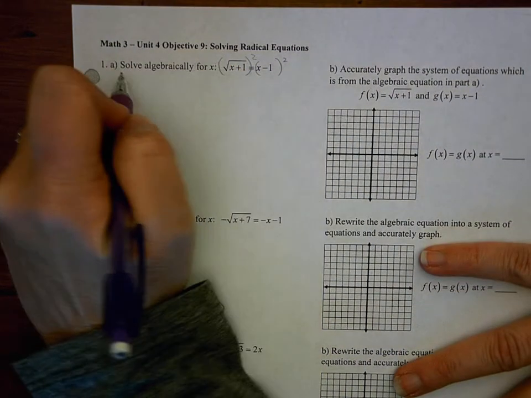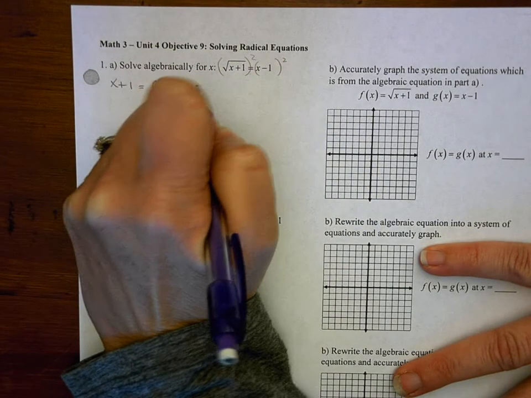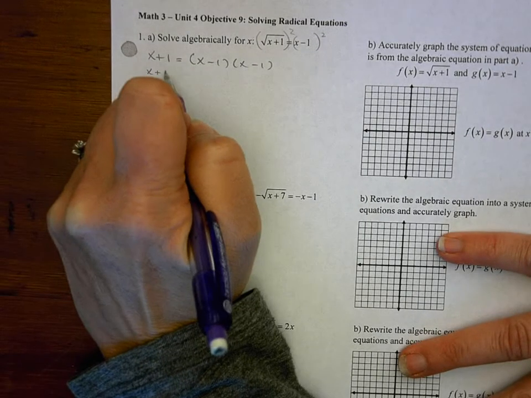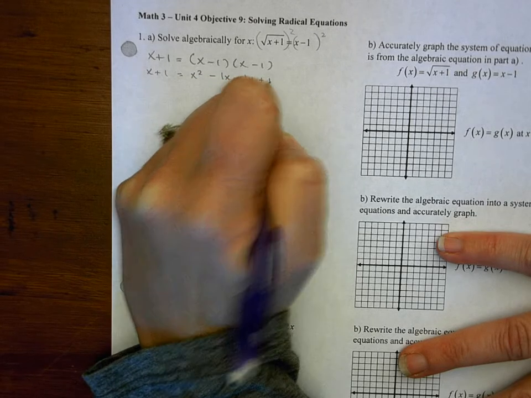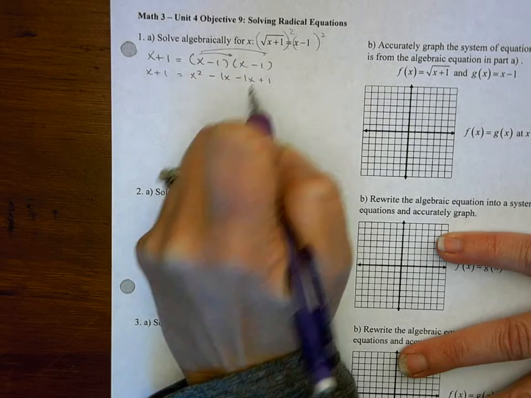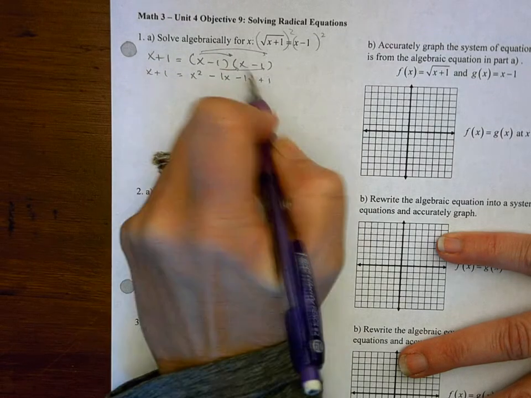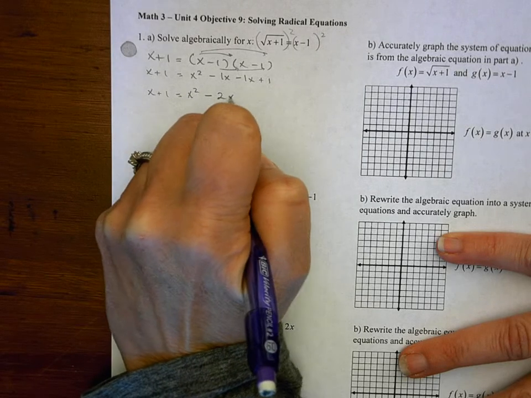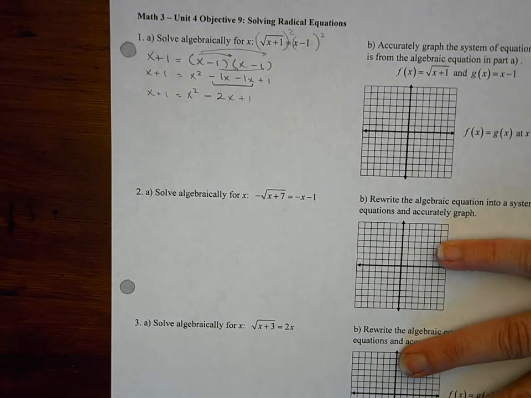Then the square root of x plus 1 squared is just x plus 1. And then to square this, I need to write it twice and then distribute. All I'm doing is distributing the x into both terms and then the negative 1 into both terms, and then combine like terms. Negative 1x and negative 1x is negative 2x. And then I want to set it equal to 0.